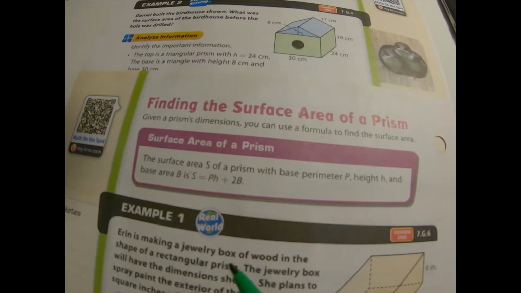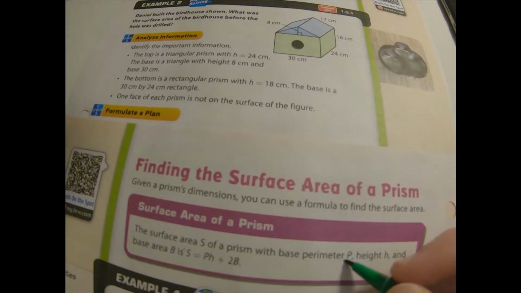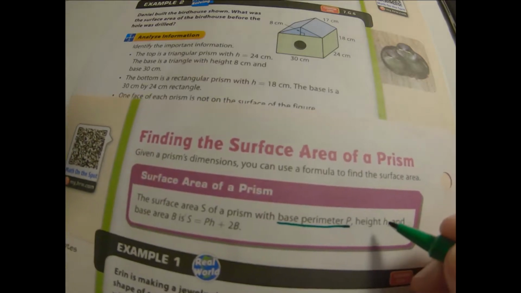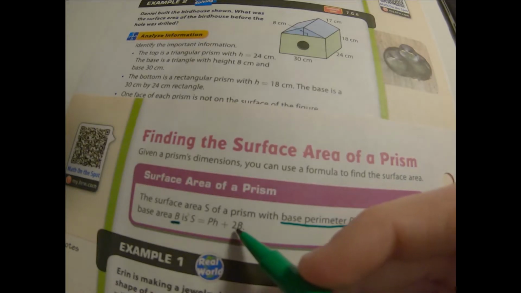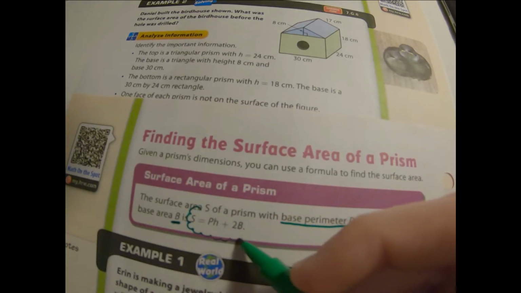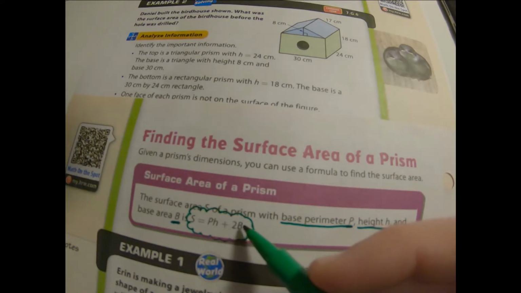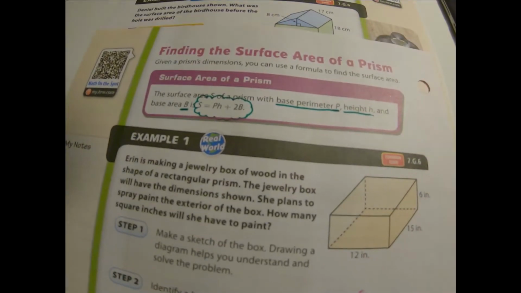So let's move on. For surface area of a prism, we would use the perimeter of the base. Here's the formula: times the height of the figure plus the area of the bases, so both bases. So the formula for surface area of a prism is perimeter times height plus 2 times the area of the bases. Let's put that into practice. So it's doing an example for us.